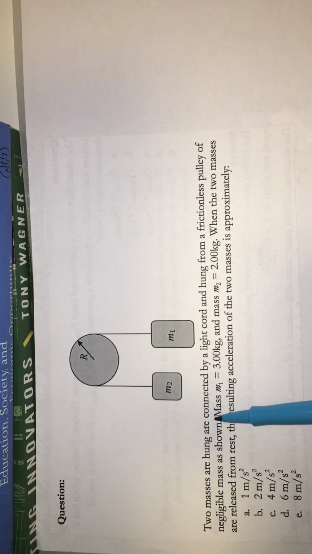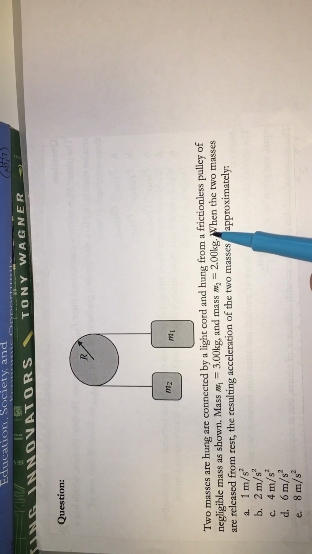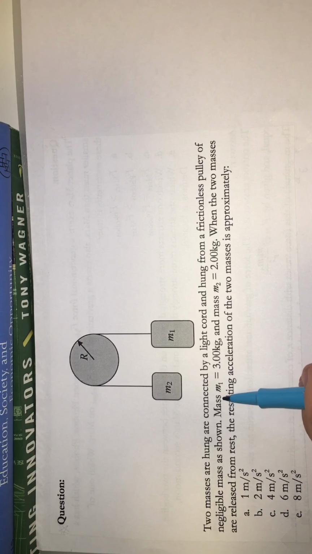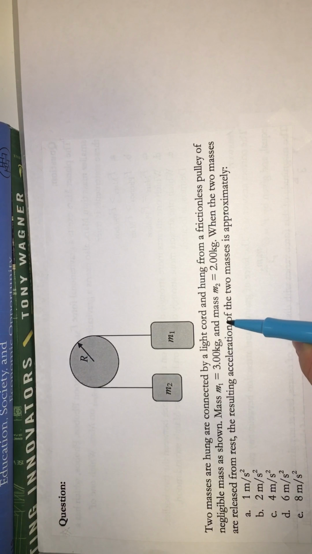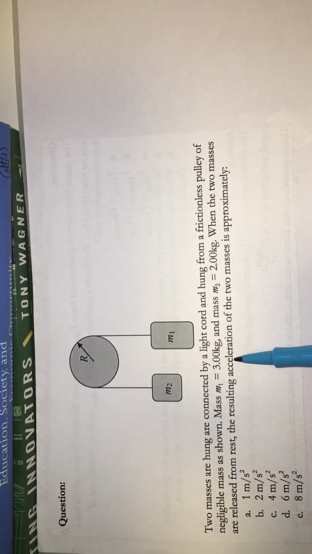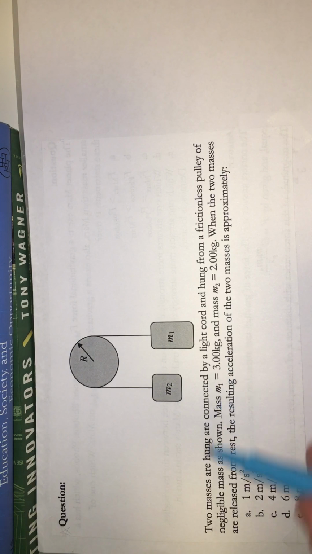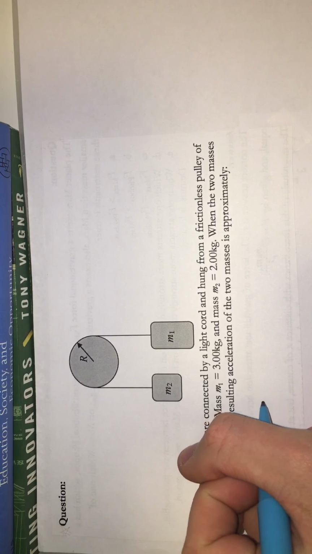Two masses are connected by a light cord and hung from a frictionless pulley of negligible mass as shown. Same language as the other question. Mass 1 is 3.0 kilograms, and mass 2 is 2 kilograms. When the two masses are released from rest, the resulting acceleration of the two masses is approximately, well, what did we just figure out in our last question?